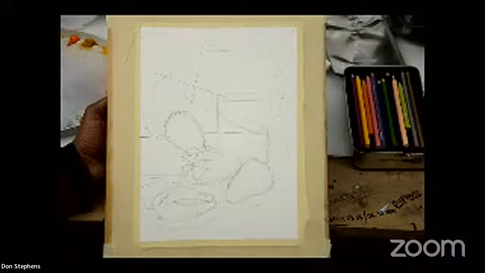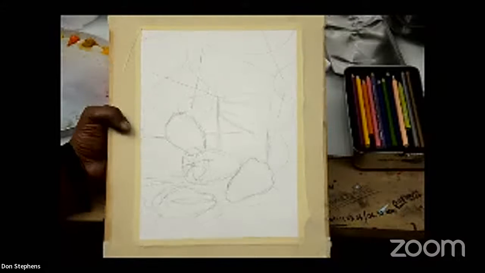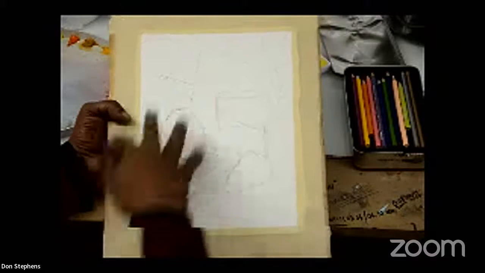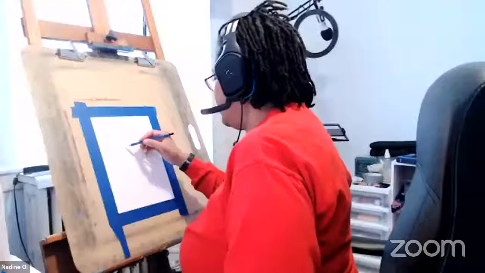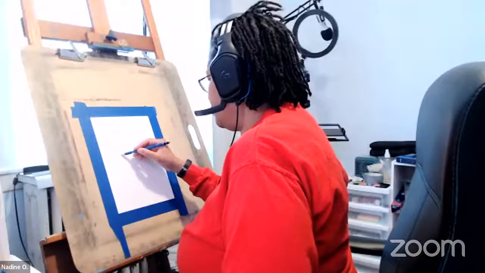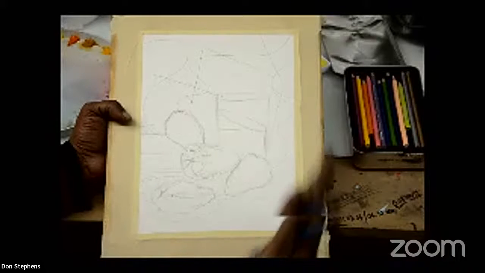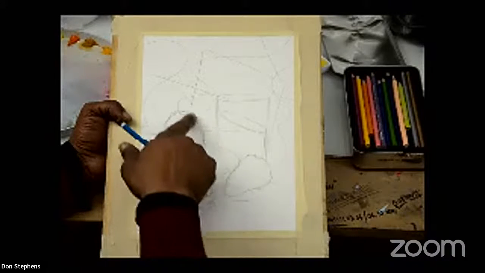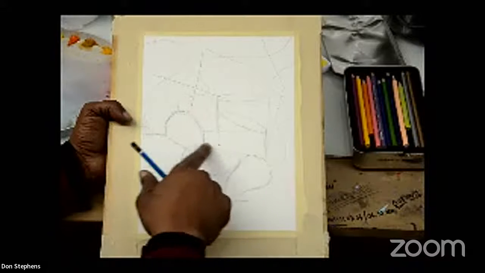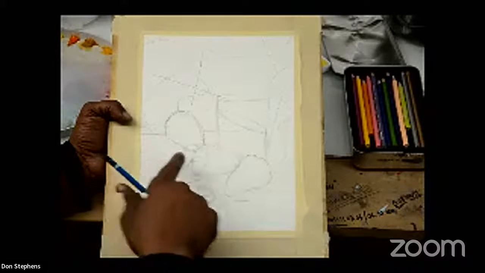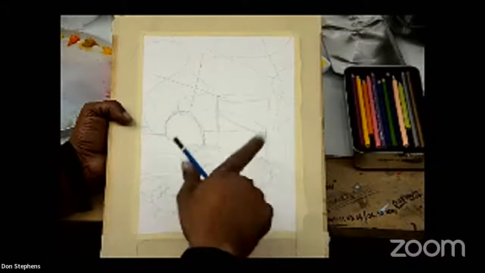So for everybody else, it doesn't have to be the same as mine, okay? But understand that if you've never done this before, or it's your first time doing it, just worry about the basic shapes. Think about a shape that you can make that would represent a strawberry to you.